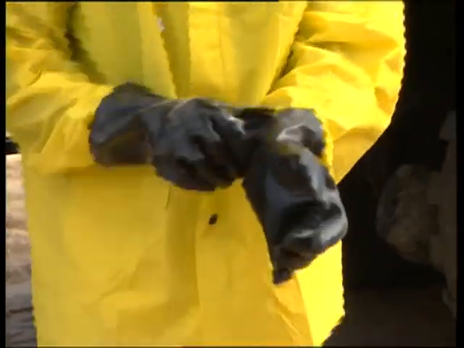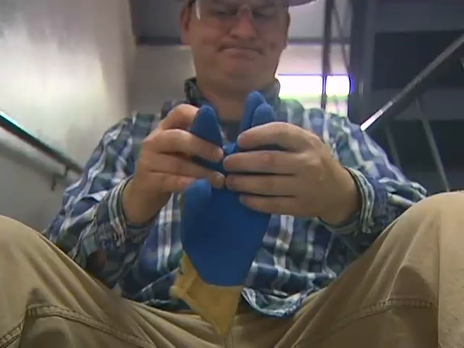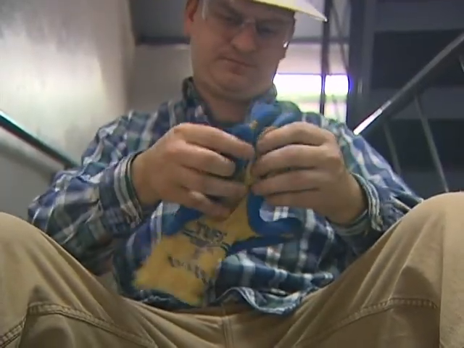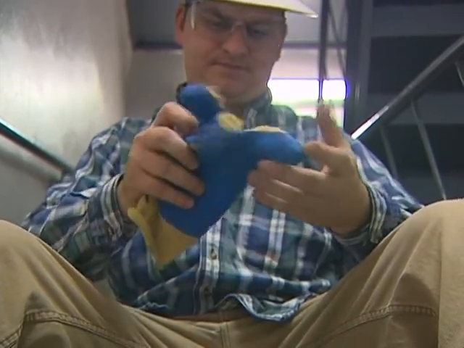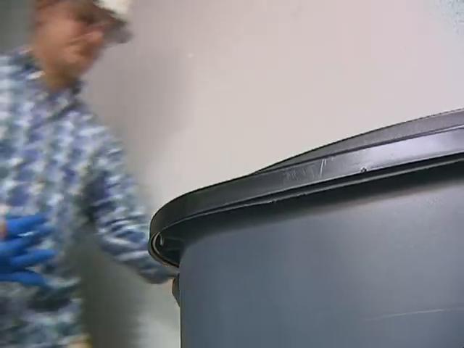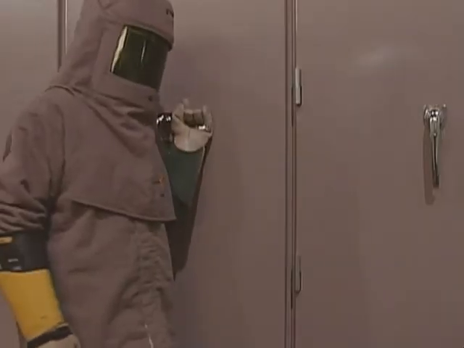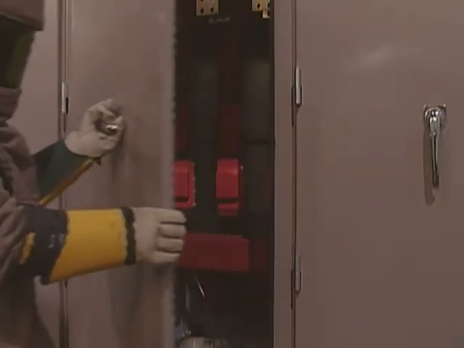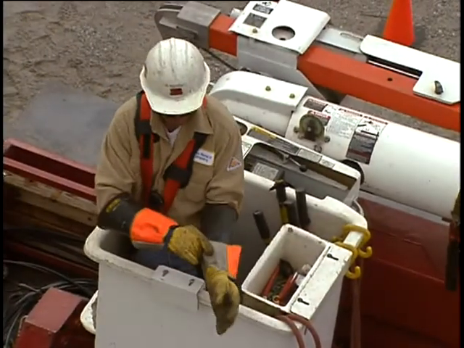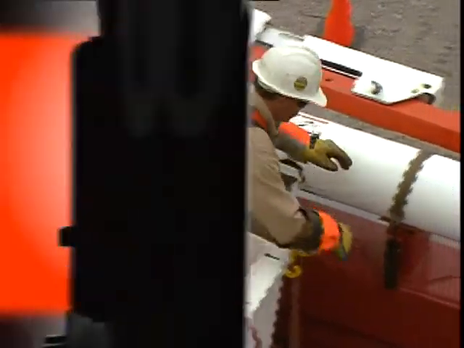providing flexibility and durability. Gloves should be inspected before each use for cuts, cracks, holes, and tears. If any of these exist, the gloves should be thrown away and replaced. Specialty lineman's gloves are to be worn around electrical hazards. These gloves provide protection from electrical shock.